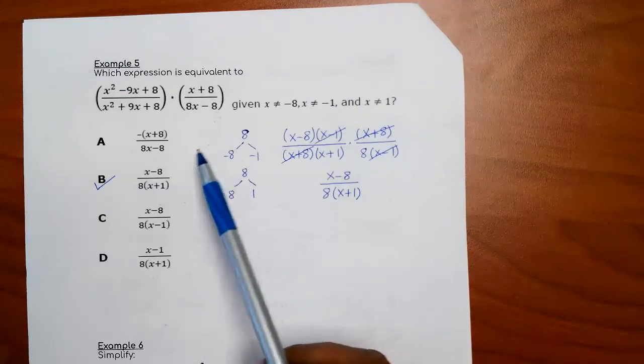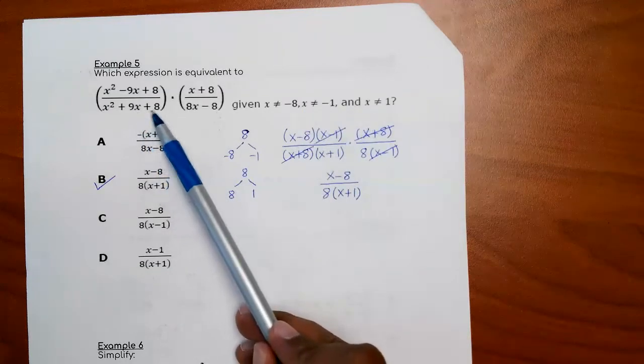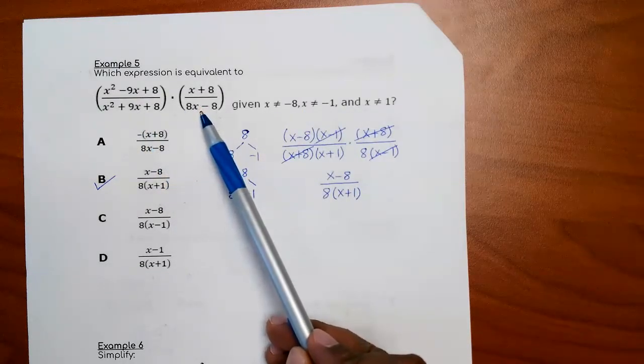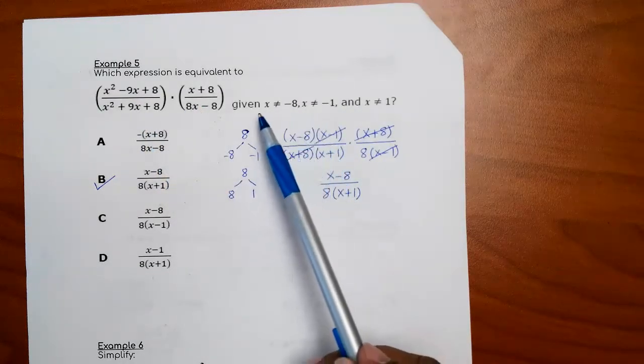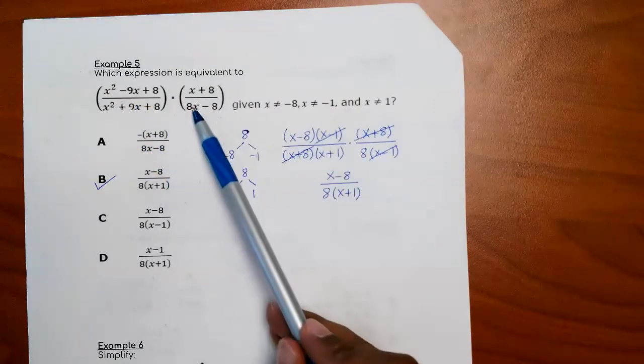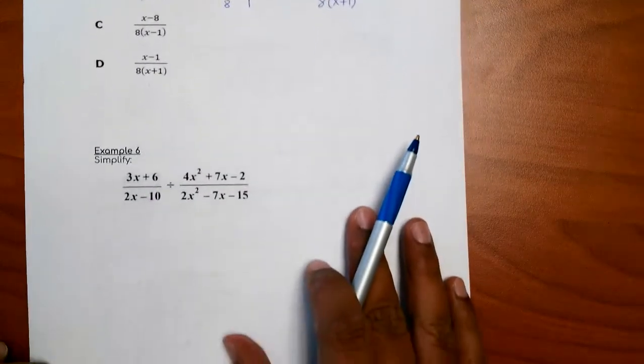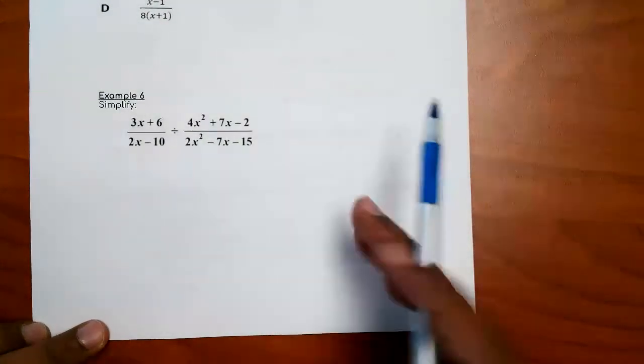So C, this is how you define your domain restrictions. You just take your denominator as equal to 0 and then find the values of x for that. And when you simplify, you just factor each of the expressions and then you simplify. It's fairly straightforward, I hope. Now we do the last problem.